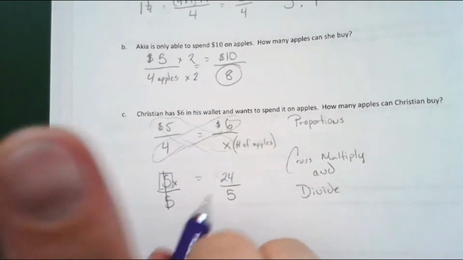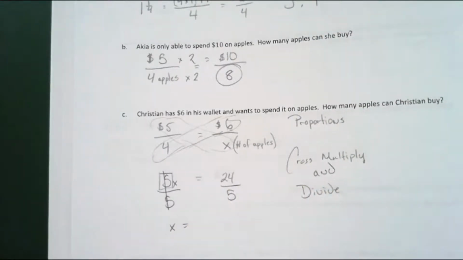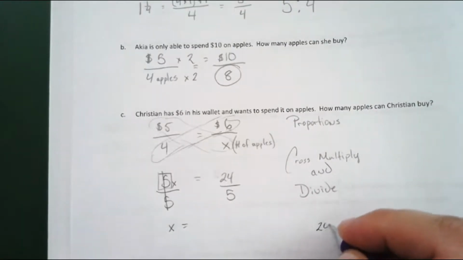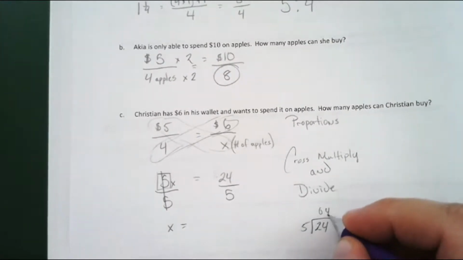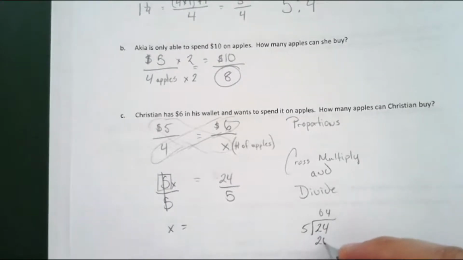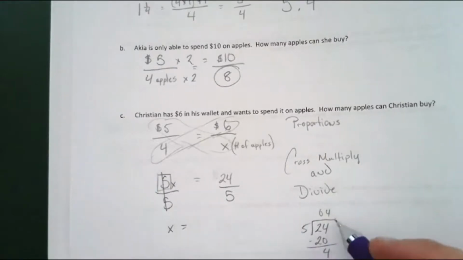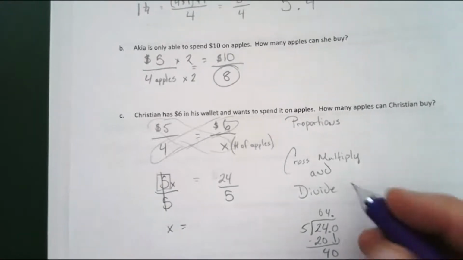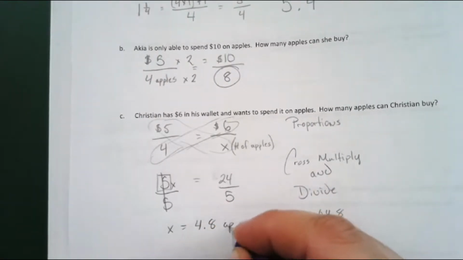5 divided by 5 we know is 1. So we get x equals, and then we're going to take 24 and divide it by 5. So I'm going to come over here, 24 divided by 5. 5 can't go into 2. How many times can 5 go into 24? That's right, 4 times. 4 times 5 is 20. We subtract. It's 4. We add ourselves a decimal, drop it right on down here, get that 0, put that decimal up there, and we drop the 0 down here. So 5 going into 40 is 8 times. So we get x equals 4.8 apples.